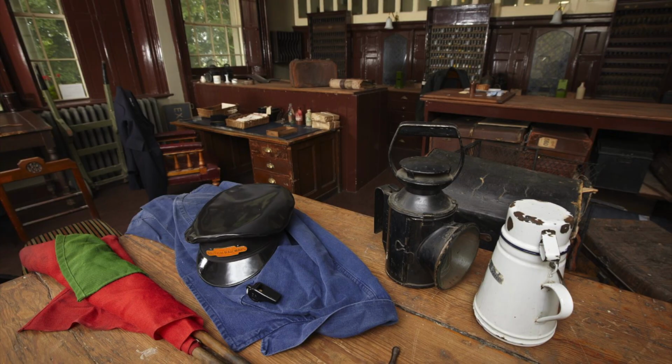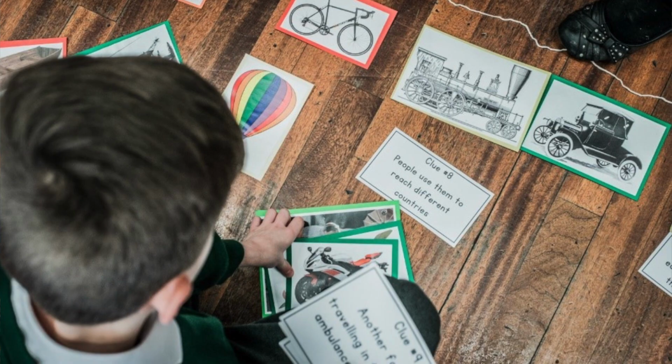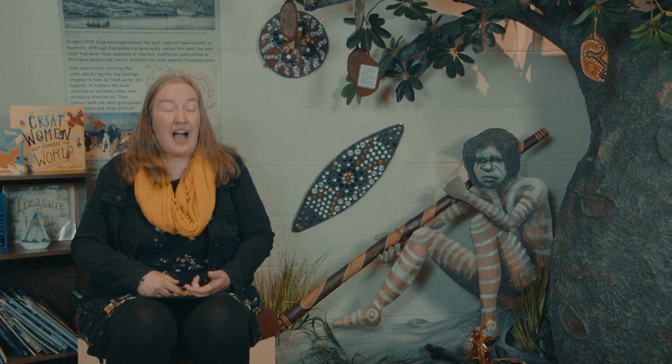Don't forget to include things like hands-on activities. So you might have some objects that your visitors can handle. You might have some dummies that you put some costumes on. You might do some puzzles. You might do a museum trail. You might even do a museum guidebook.